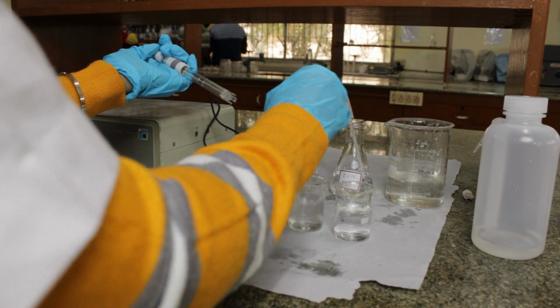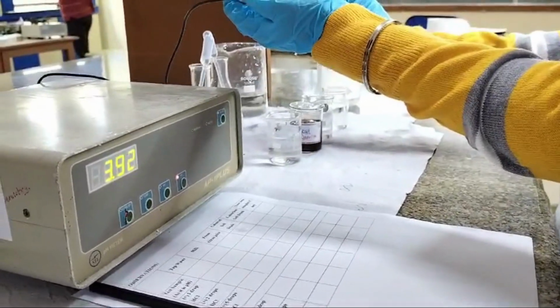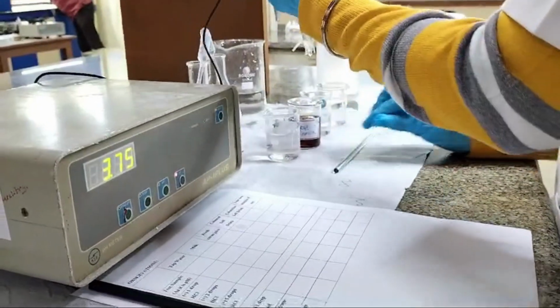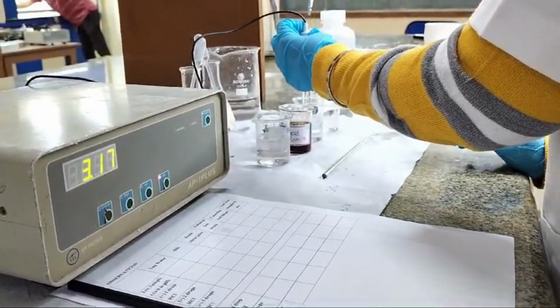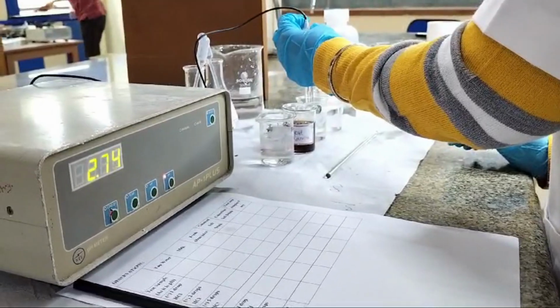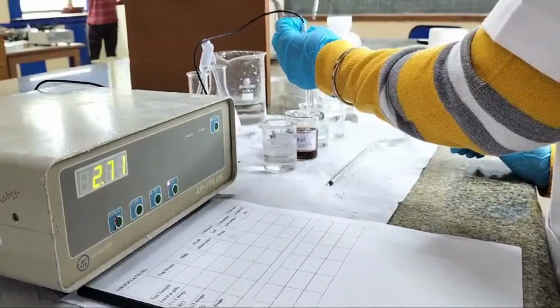Let's mix it well. Now we'll check for the pH. The pH measured here is 2.71.